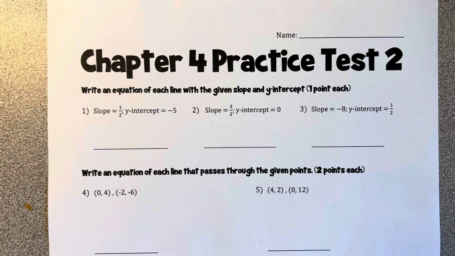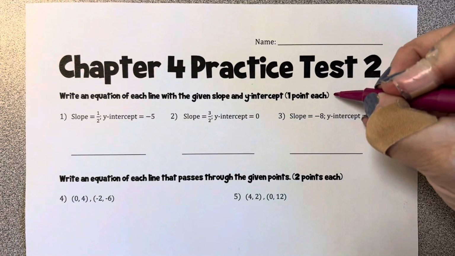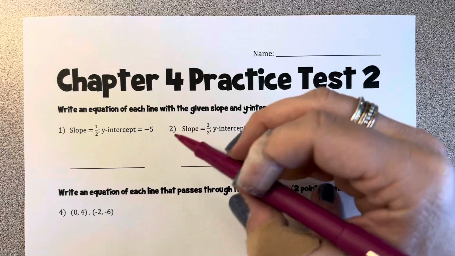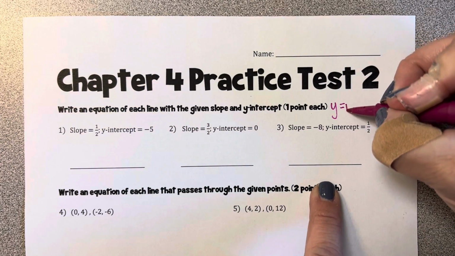Okay, so this is practice test 2, and I'm just going to walk you guys through how I'm doing each of the questions, so that way if you are struggling, hopefully this will help you figure it out. Okay, so it says write an equation of each line with the given slope and y-intercept. So remember that there's really kind of like two forms that we're going to use on this entire practice test. So this is asking you to write it with the given slope and y-intercept.